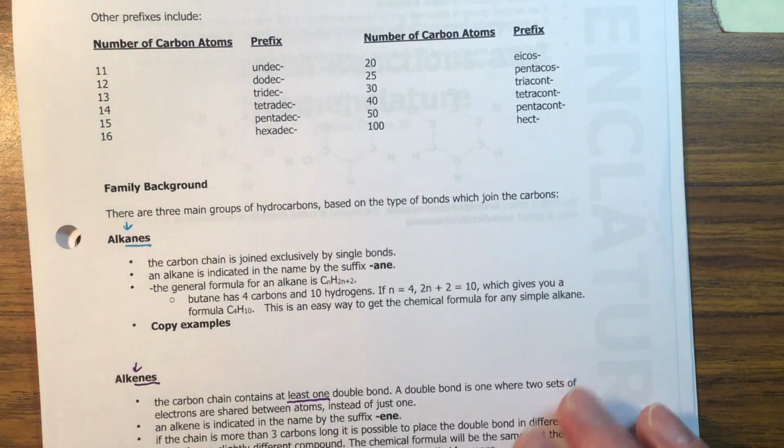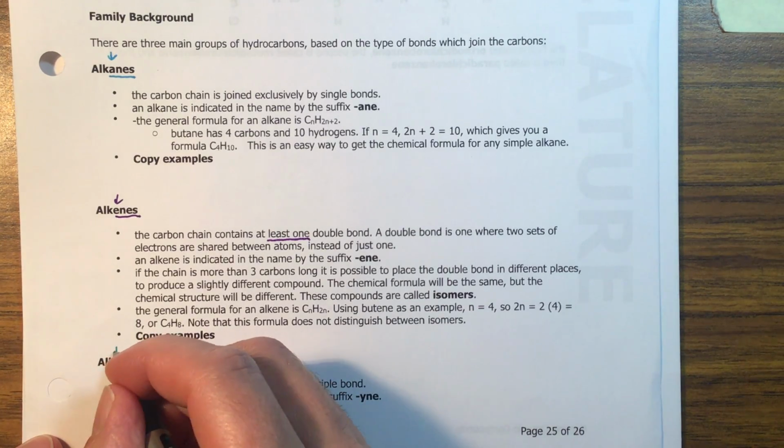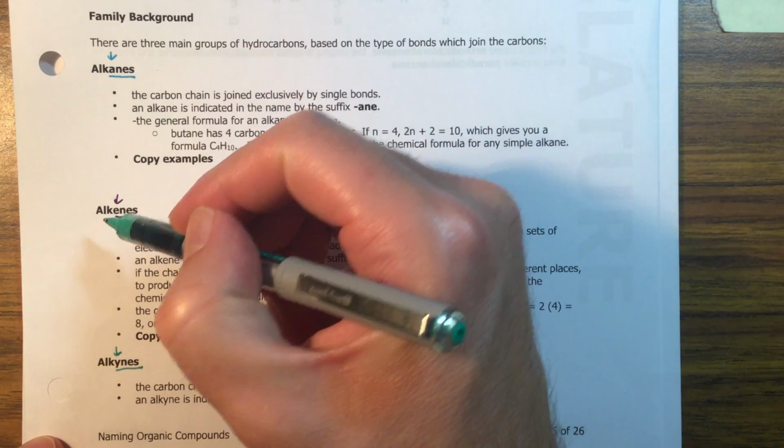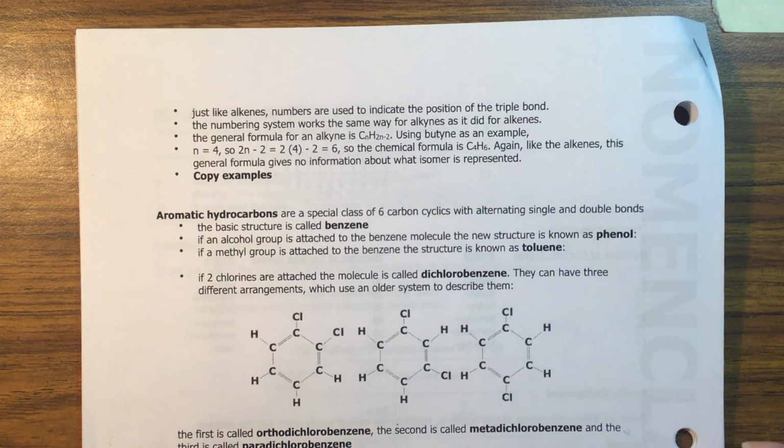All right. Let's look at the alkynes. YNE. It's the last one. The A is 1, the E is 2, the Y is 3. The carbon chain contains at least 1 triple bond. The alkyne is indicated by the suffix -yne. Just like alkenes, numbers are used to indicate the position of the triple bond or triple bonds. The numbering system works in the same way for alkynes as it did for alkenes.